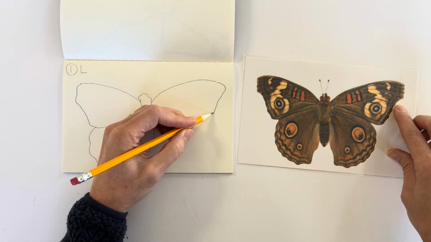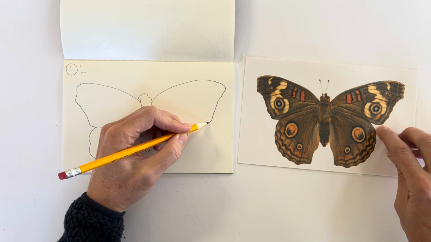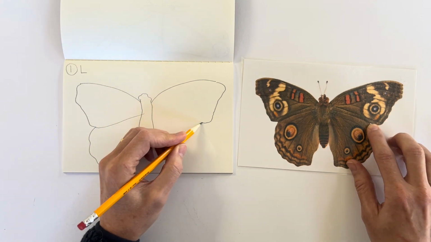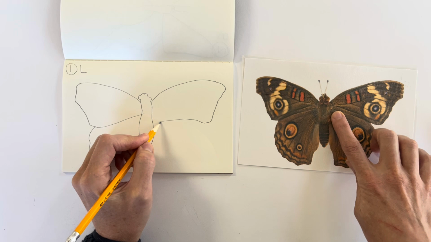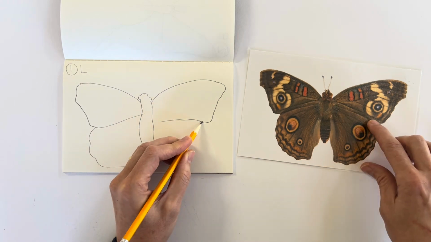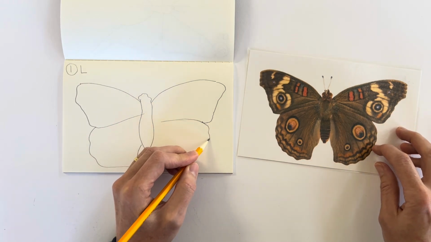I can also take my other hand and trace it along with my pencil. So I'm kind of tracing the line that I see here and moving my pencil with my hand that's tracing the shape of this butterfly.